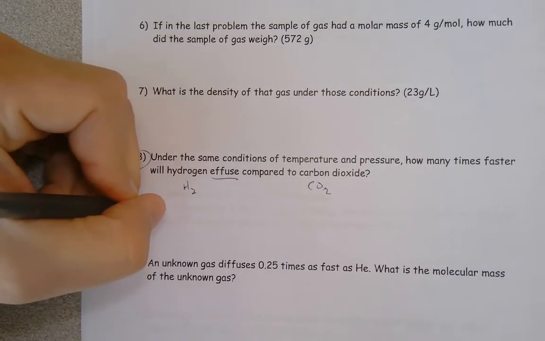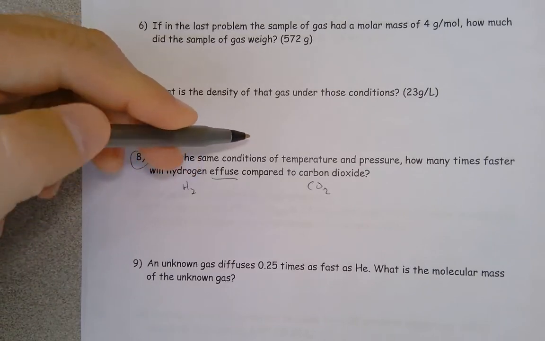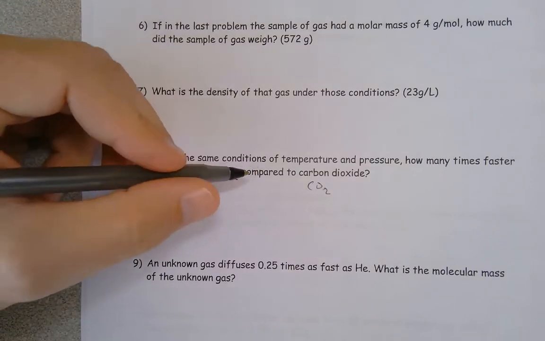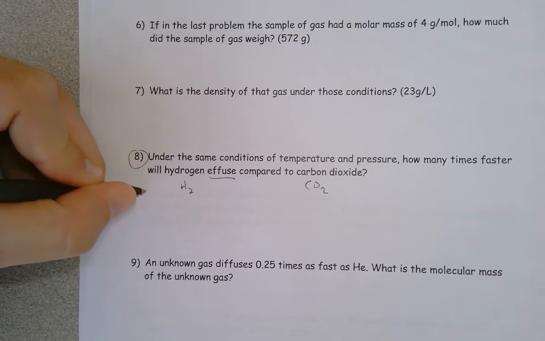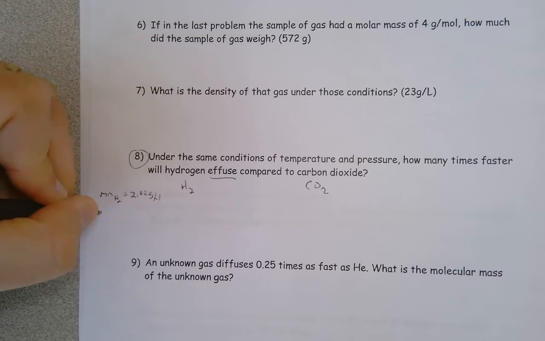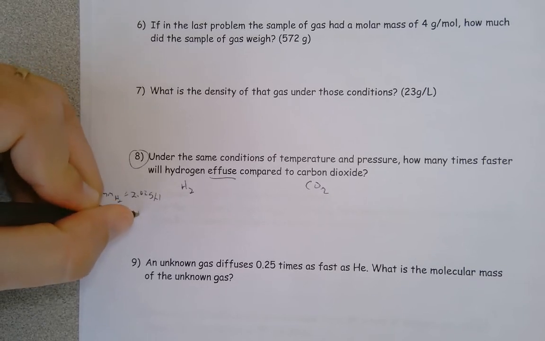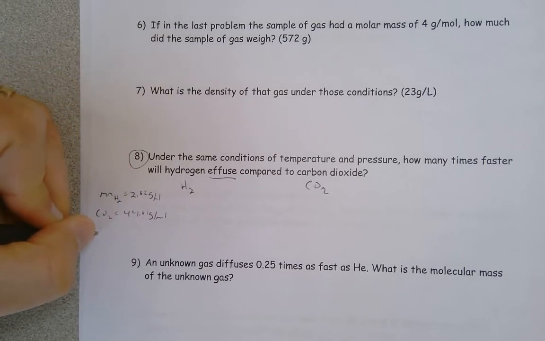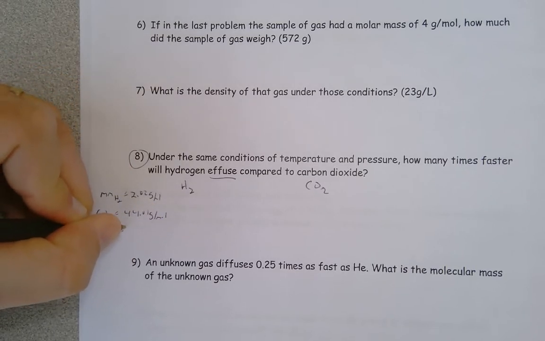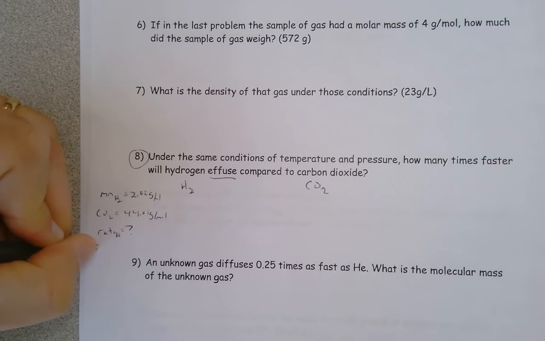So let's see. How many times faster is hydrogen than carbon dioxide? So I'll go ahead and make my list here. Molar mass of H2 is just 2.02 grams per mole. Carbon dioxide is 44.01 grams per mole. You probably have that memorized just from working stoichiometry problems. The rate of hydrogen and the rate of CO2.